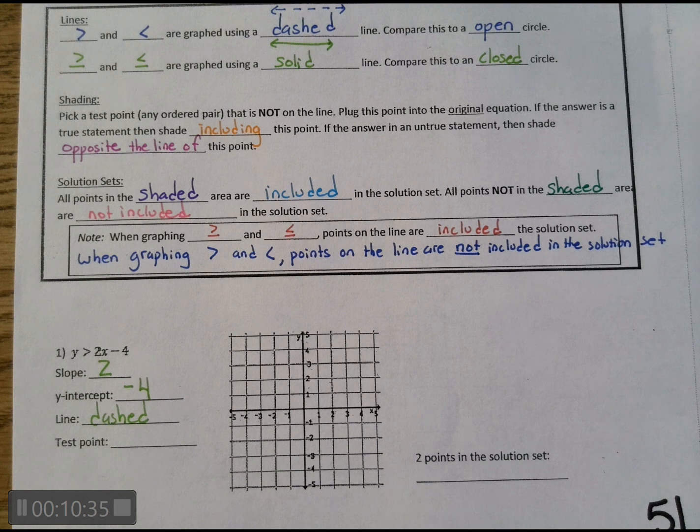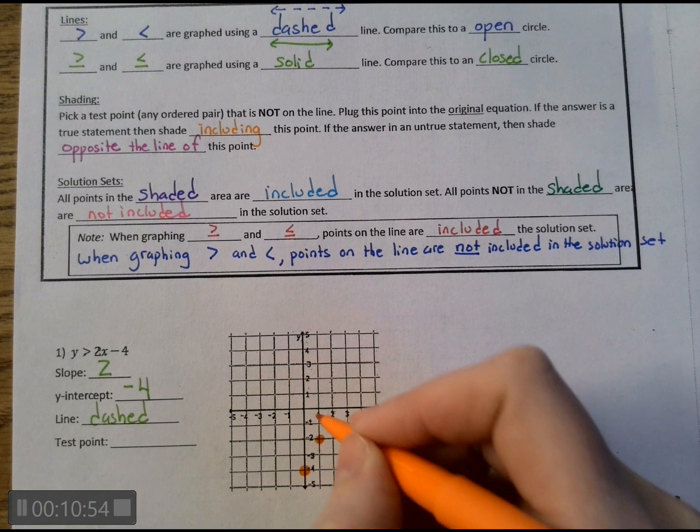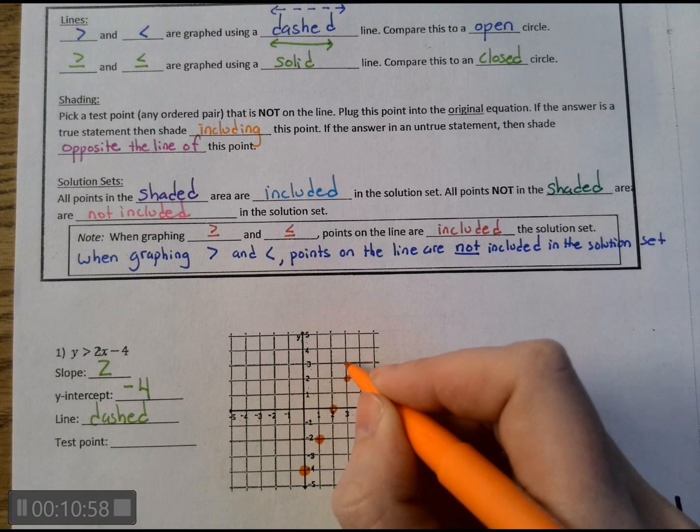Alrighty. So we are going to go ahead and graph this line. You start at your y-intercept of negative 4, and you have your slope of 2. So we're going to go up 2 to the right 1, up 2 to the right 1, up 2 to the right 1, up 2 to the right 1.